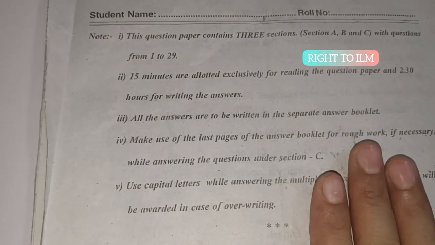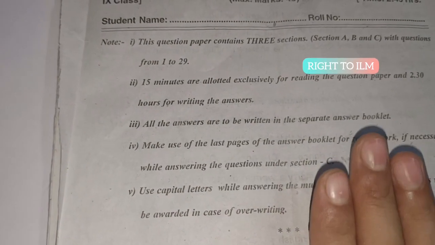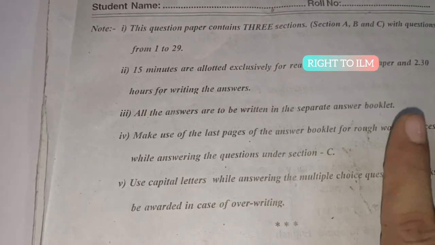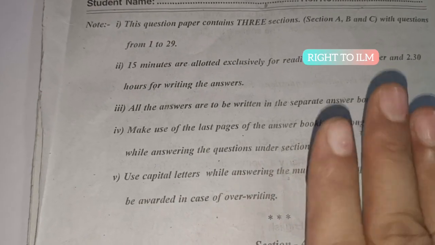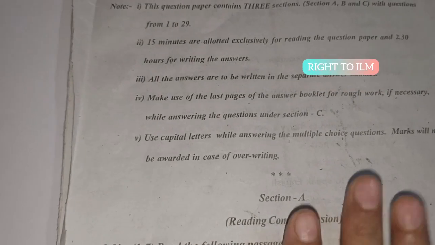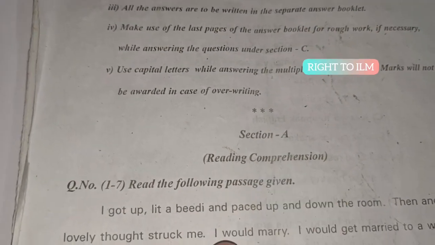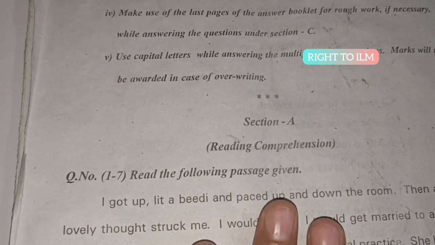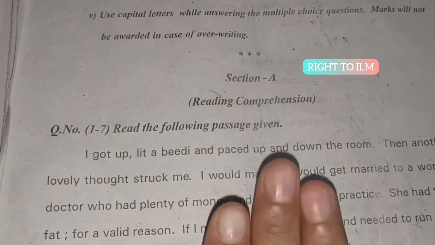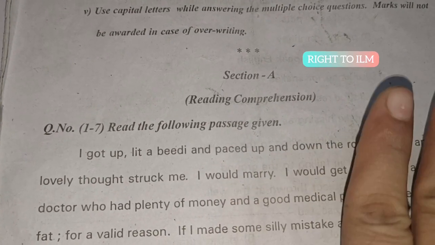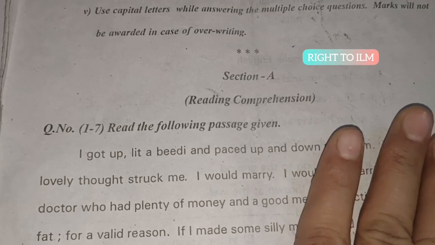It means this question paper has 3 sections, A, B and C. These 3 sections are different from each other. In section A you have reading comprehension. This means here in section A, passages are given. You have to read these passages carefully, and under each passage some questions are given, and you have to solve the questions by giving the answers.